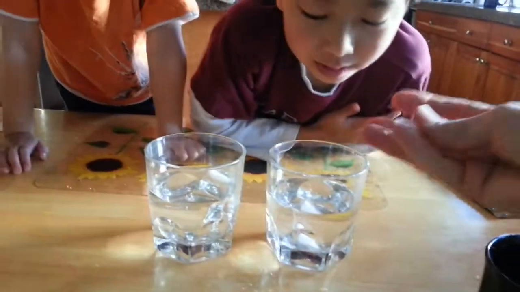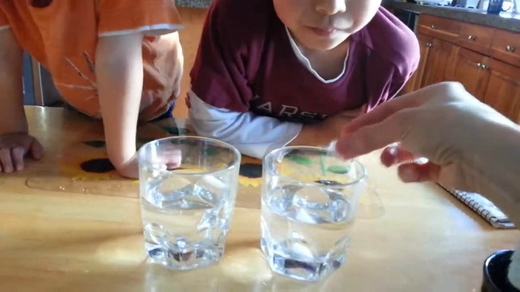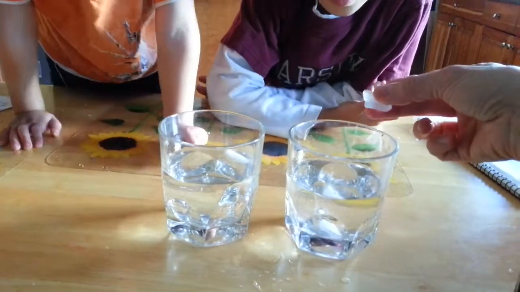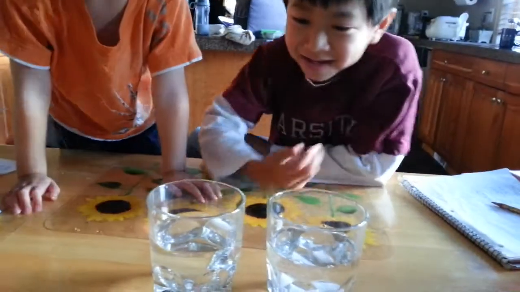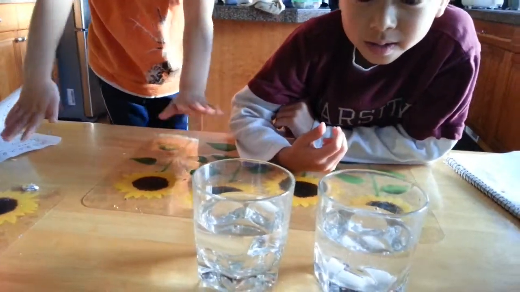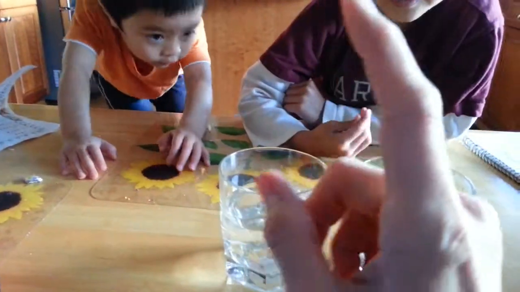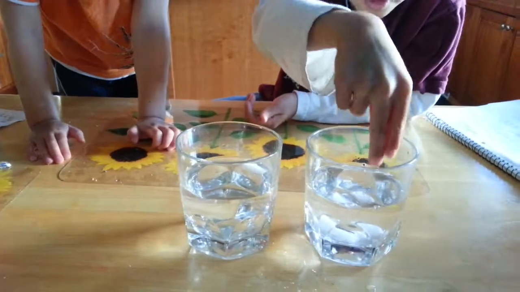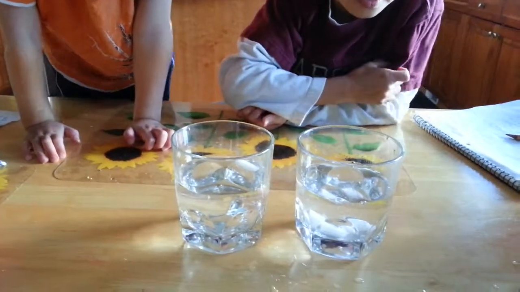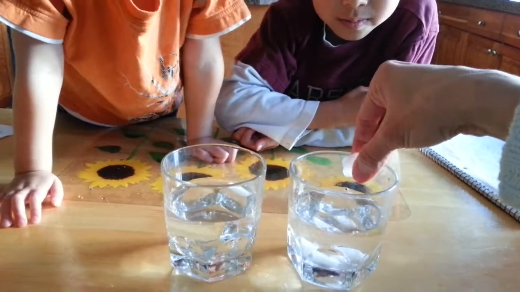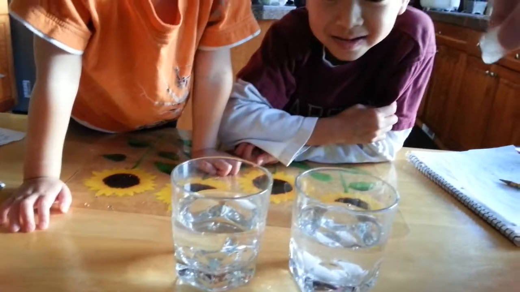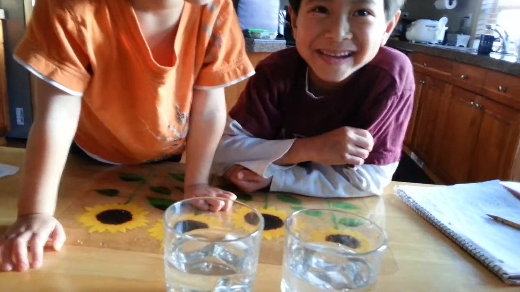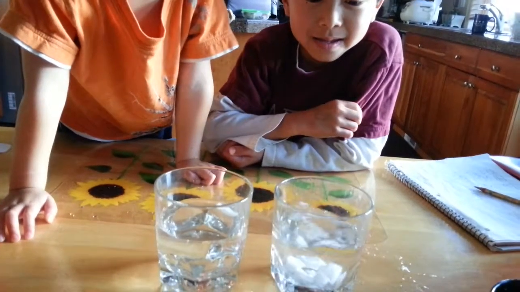Wait a second. Or float? You think a smaller piece, in this cup, will float? I think so. Oh, it still sinks. Wait a second. So what is the conclusion? I think you might have dropped it too high, so it doesn't matter. Drop it too high. You think it will float like this one? You think there's a difference?